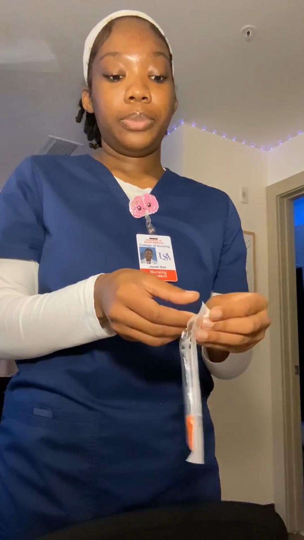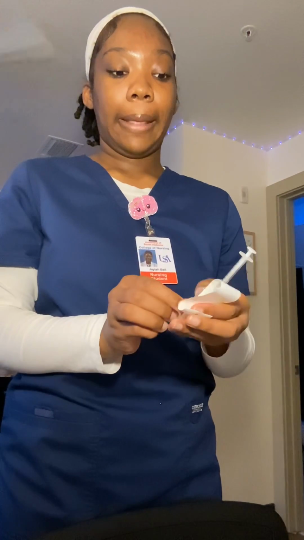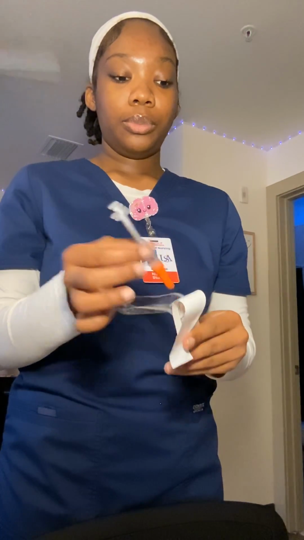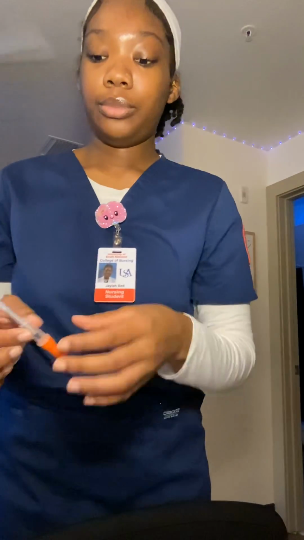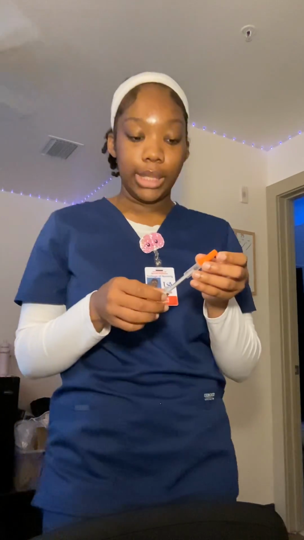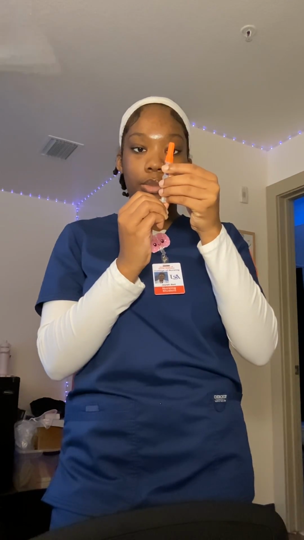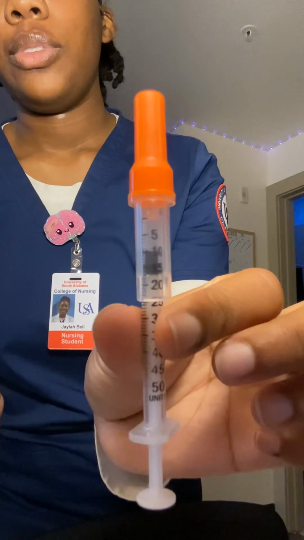Open this up. First, I'm going to draw back 10 units of air. I do have that 10 units of air in there. Y'all can see that. Okay.